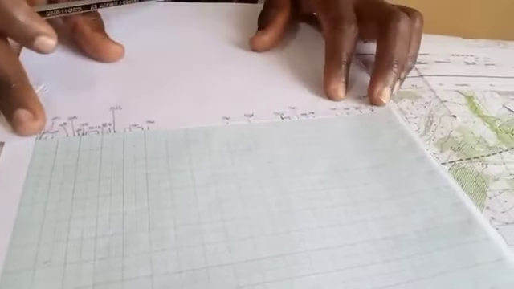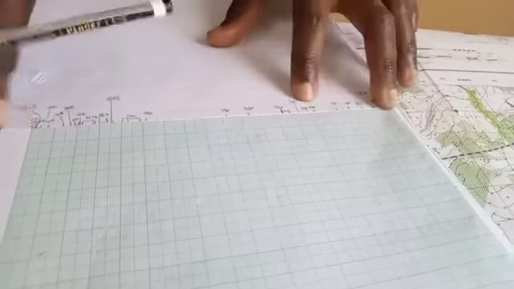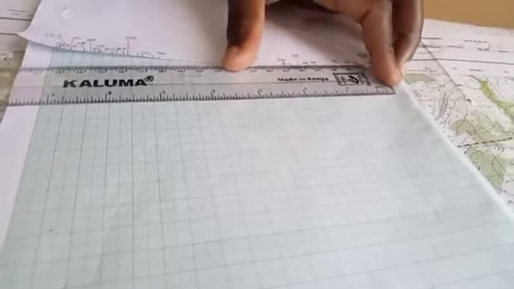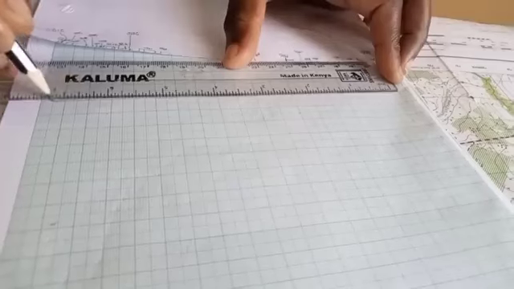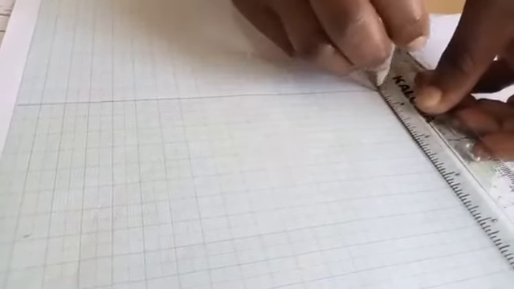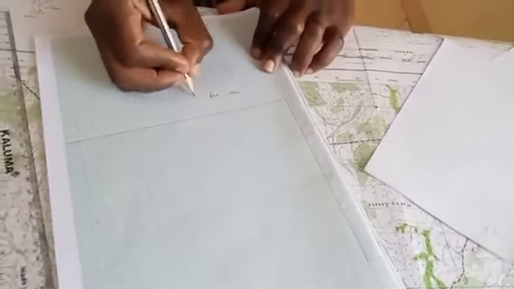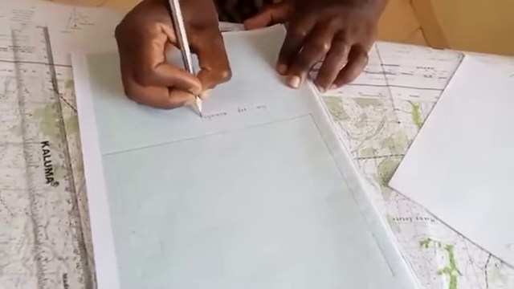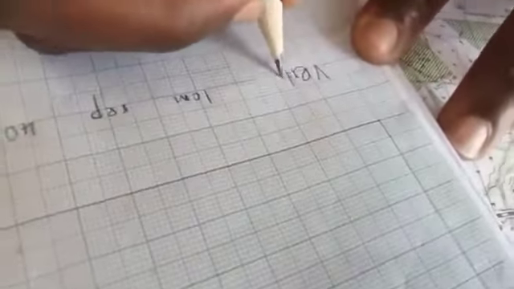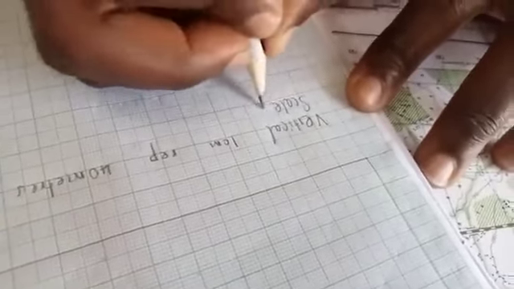Since the paper is not going to be accurate for us when drawing the line, or rather the region, we are going to use a ruler. And this is the region. So that is the horizontal part of it. Remember, the question says that we use the scale of 1 centimeter to represent 40 meters. Therefore, this is the vertical scale that we have been given.